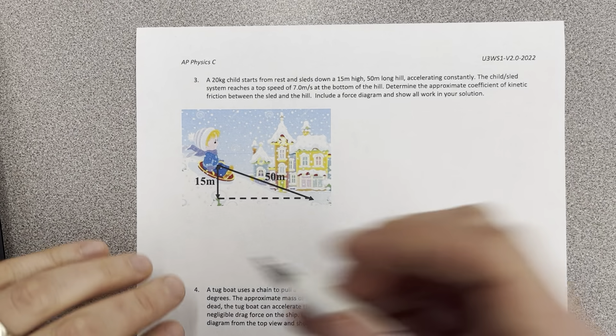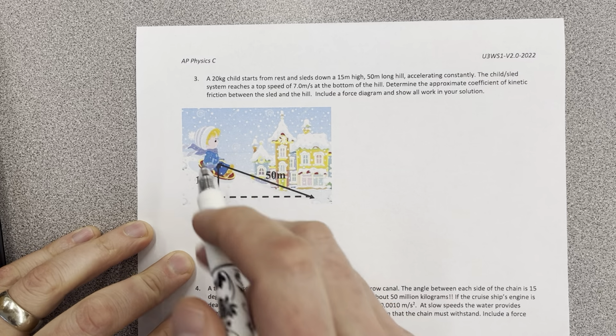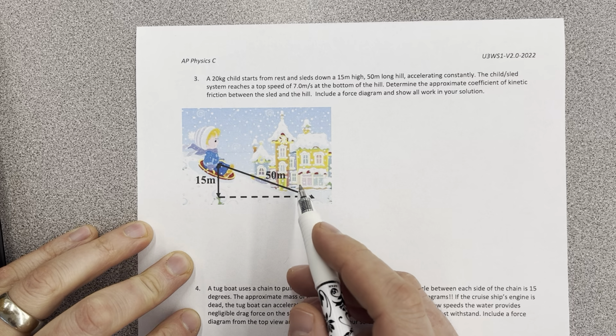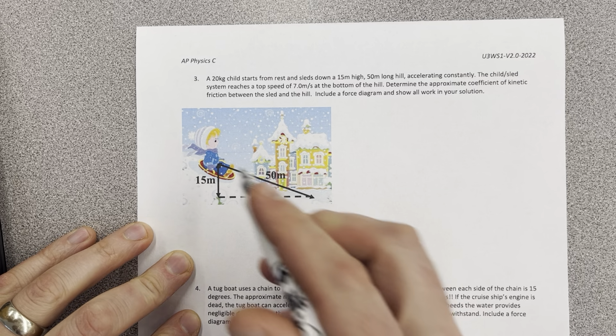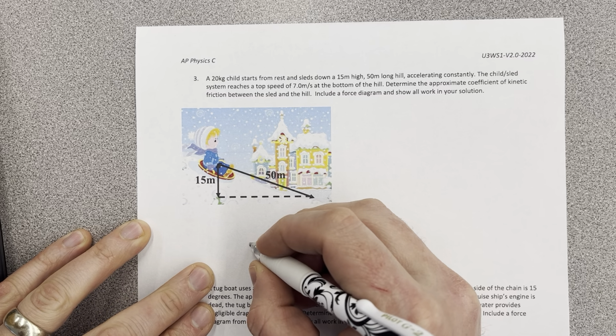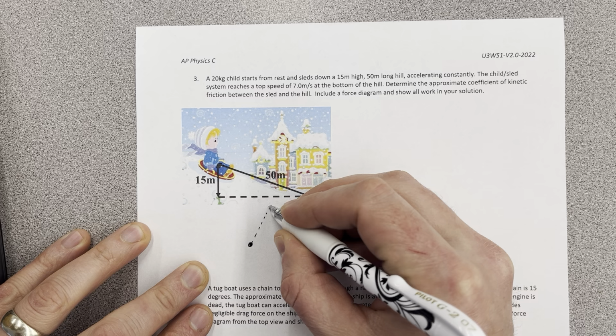Okay, this one here we have an inclined plane problem. We know how high the hill is and how long the ramp is, and we know the speed they reach at the bottom. We want to find the coefficient of friction. So let's draw a force diagram first to get our creative juices going here.